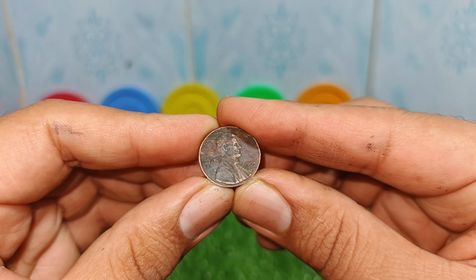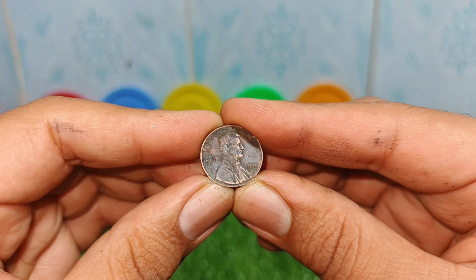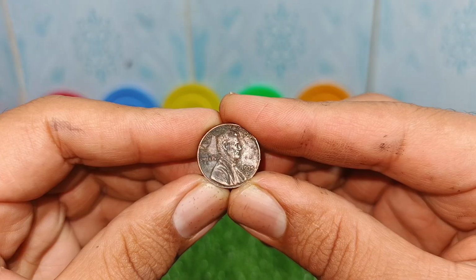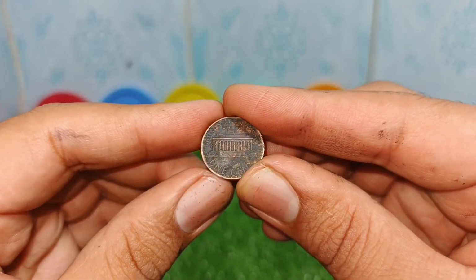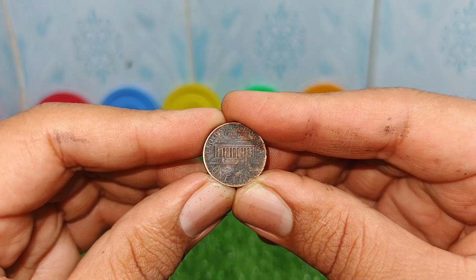7. Teaching ideas. Use Lincoln's image to teach about the U.S. Civil War and slavery abolition. Show a metal corrosion experiment. Explain the concept of minting in mass production. Compare pre-1982 and post-1982 coins.